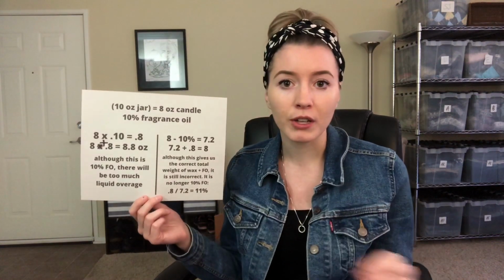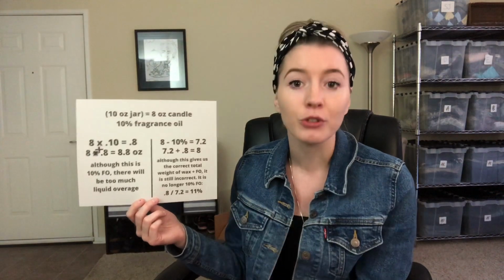Because when you think about it, it's the ratio of the fragrance oil to the wax, not to the total amount, because the total amount is already including the fragrance oil.